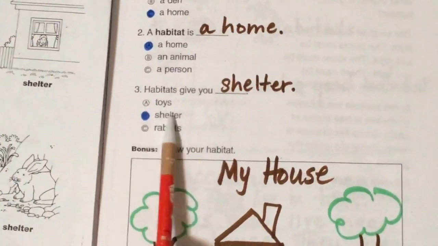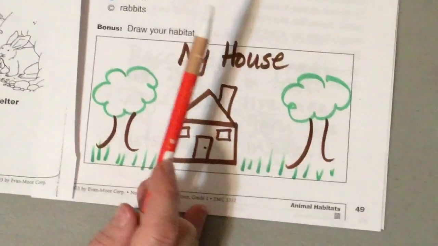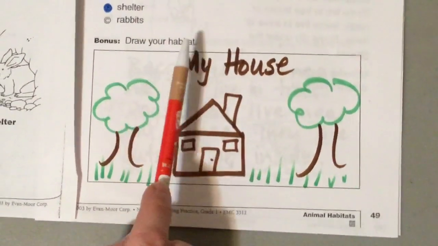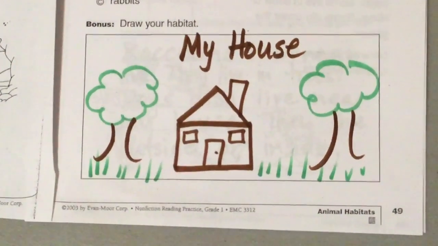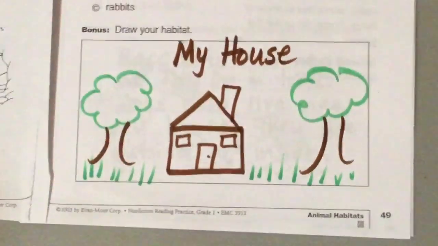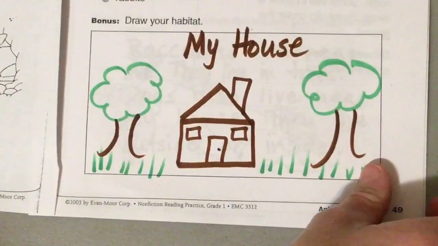Habitats give you shelter. Write it and fill in the bubble. And then it says bonus, draw your habitat. And there's my house. You may screenshot it or you may draw your own. But you do need to copy the answers. Pause the screen.